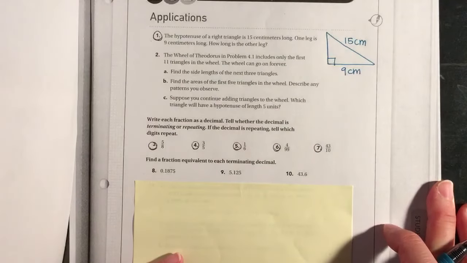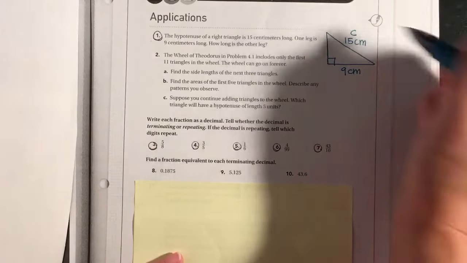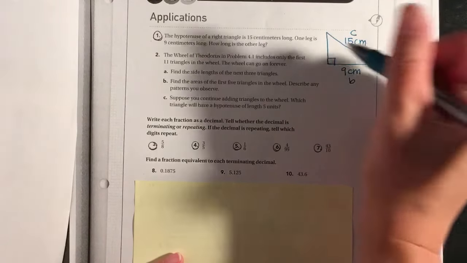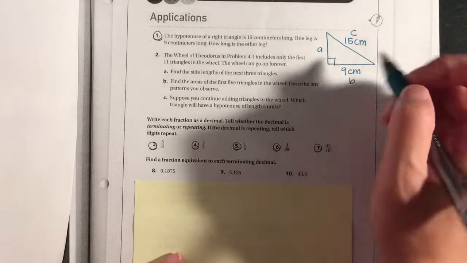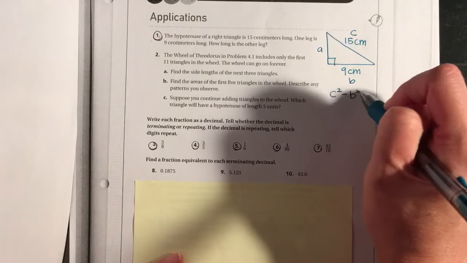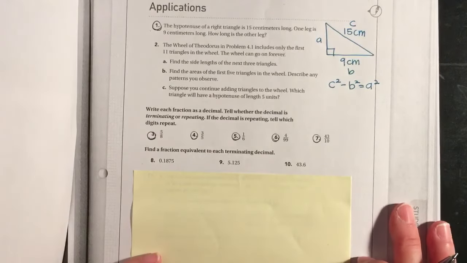And in order to not confuse myself, I'm going to label them. Hypotenuse is always C. I can label this A or B. I'm going to go with B, and this is A. So essentially, I'm looking for A. So if I have C squared minus B squared equals A squared as my formula, then I don't have to rearrange the equations at all.